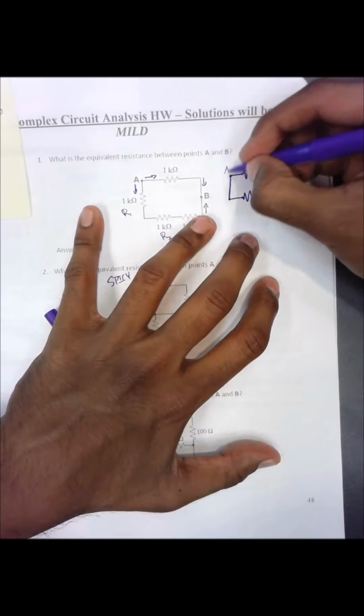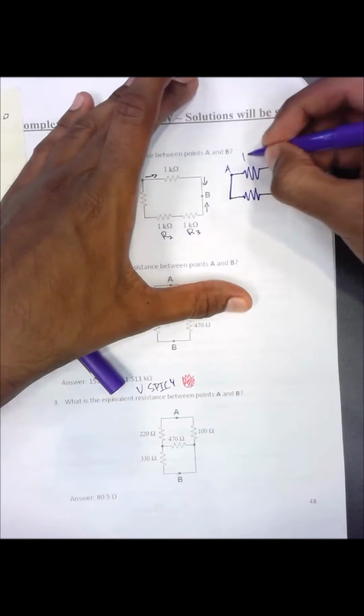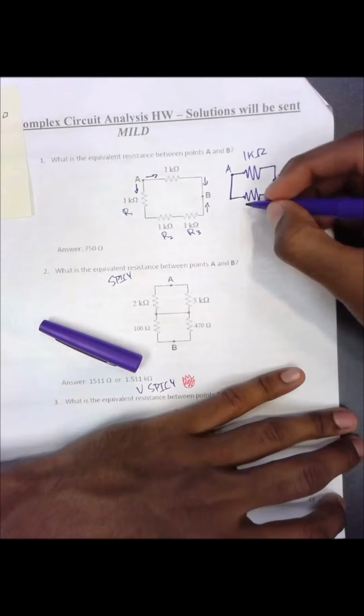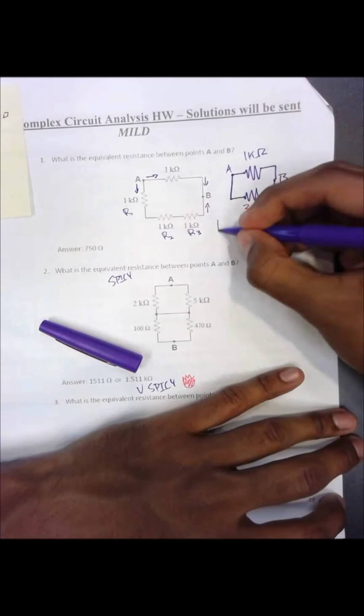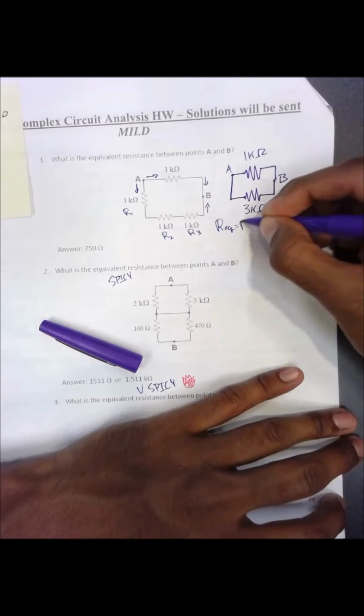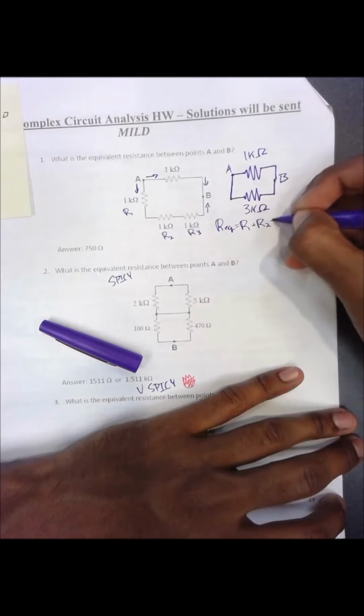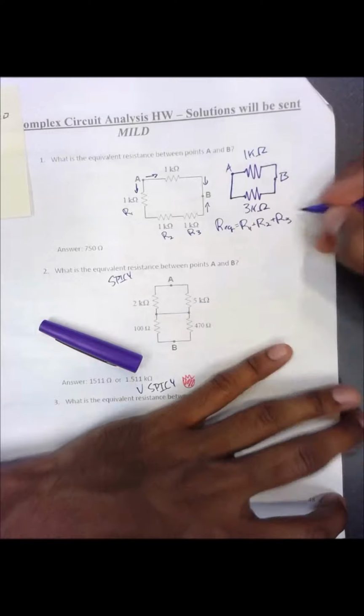This is A and this is B. This is still 1 kilo ohm, but now this is all 3 of these resistors combined, which is 3 kilo ohms. All we have to do is add these, so REQ is equal to R1 plus R2 plus R3 when in series.